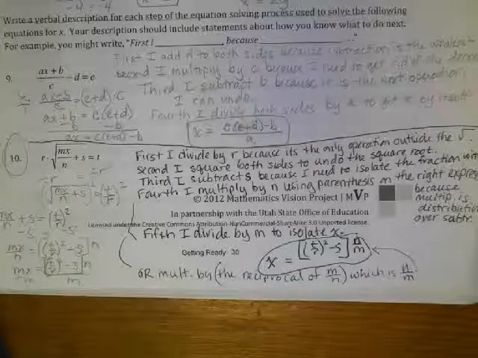I followed similar steps for number 10, but I'm going to take a break and post first the solution for number 9.